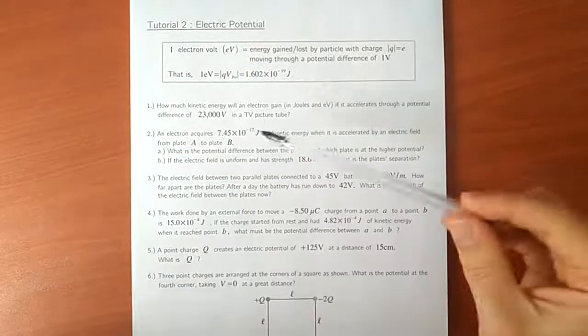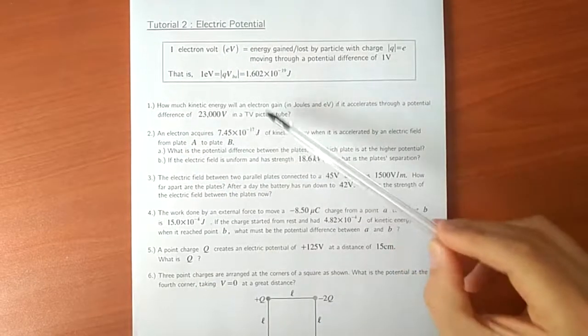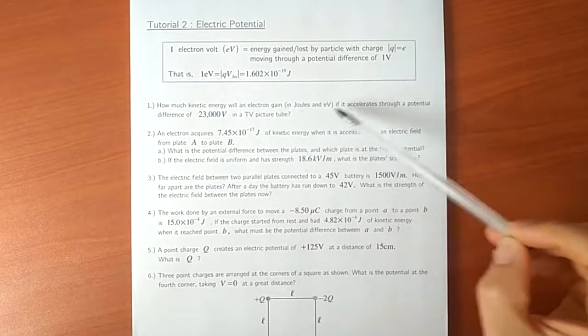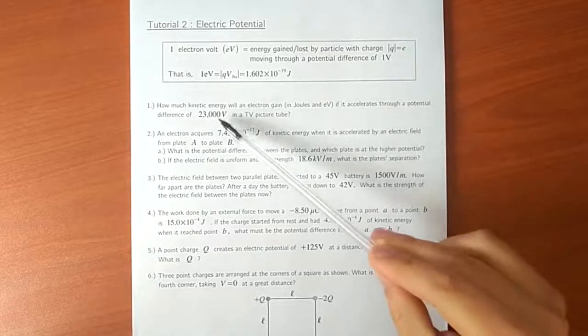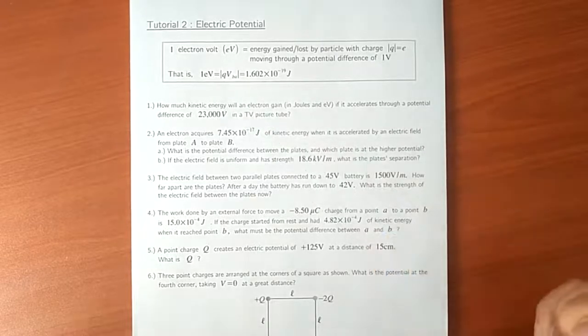Okay, first question. How much kinetic energy will an electron gain, in both joules and in electron volts, if it accelerates through the potential difference of that much in a TV picture tube? Right.